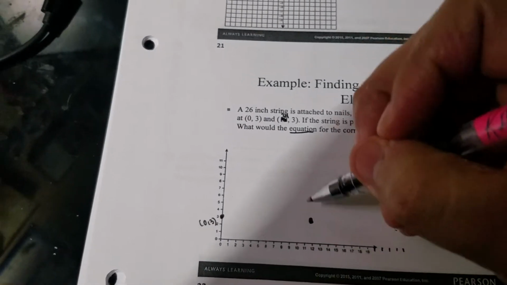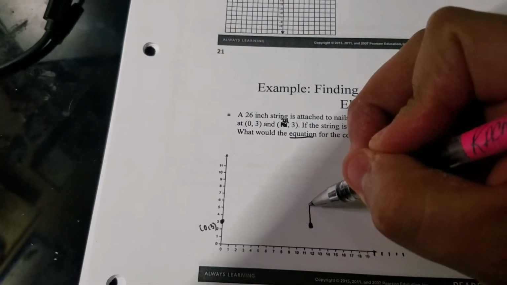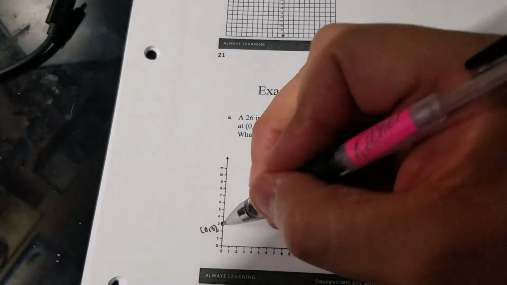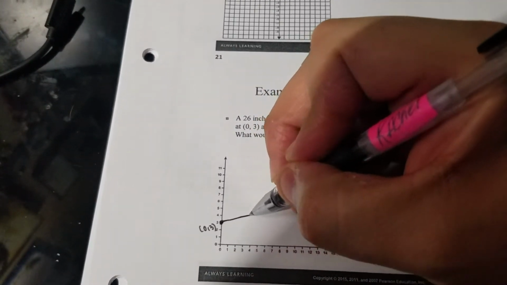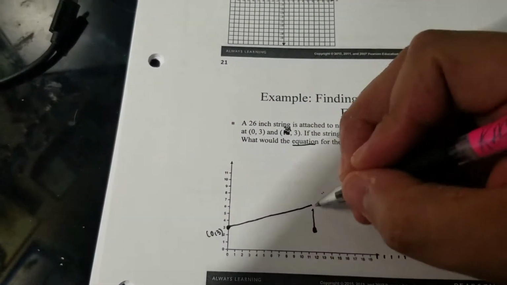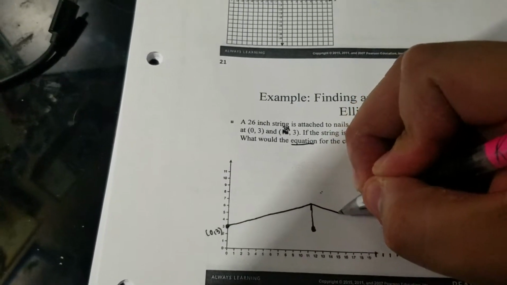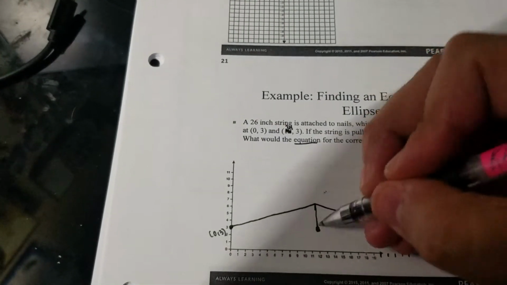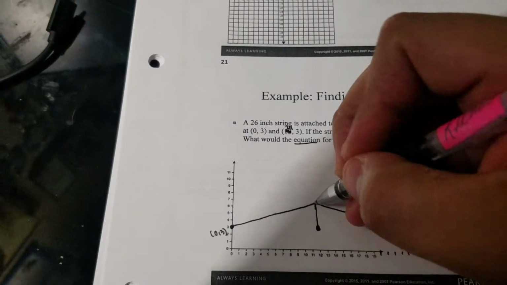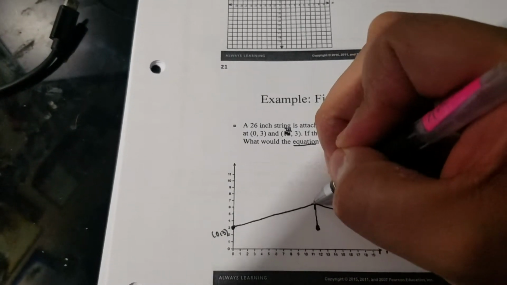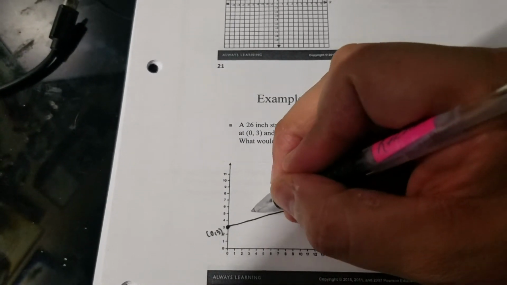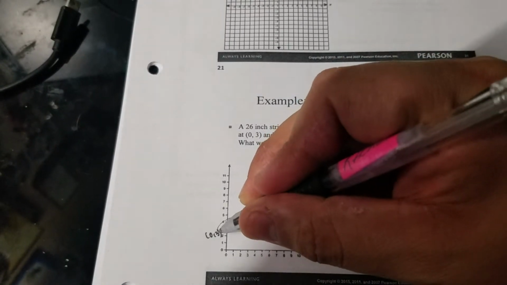And when I pull it tight and I follow along, so pretend this is a string. If I follow along and I pull this tight, well then this is the furthest I can get, and really if I keep pulling that string, it'll give me a shape that kind of looks like this.